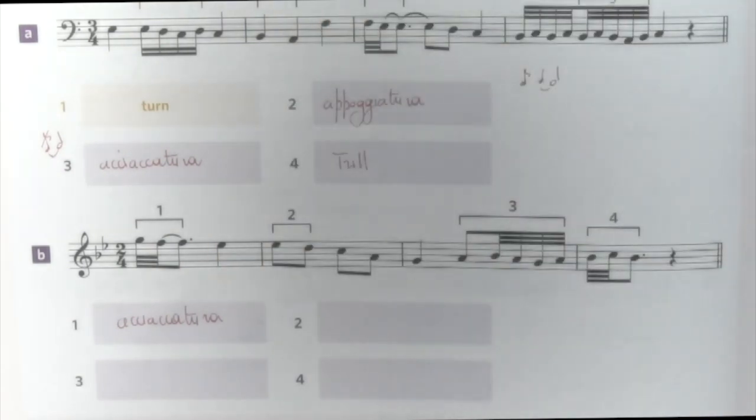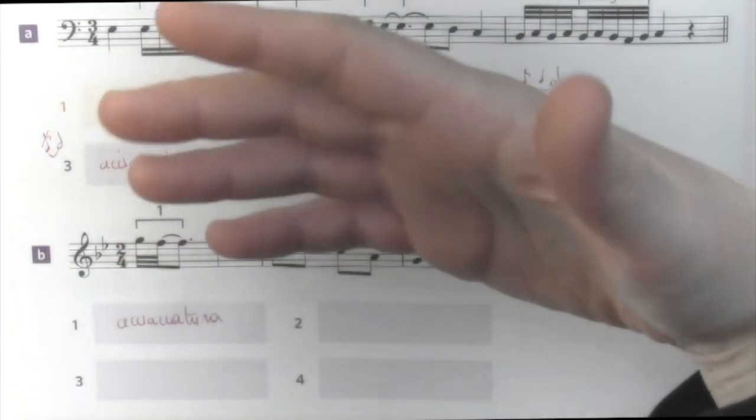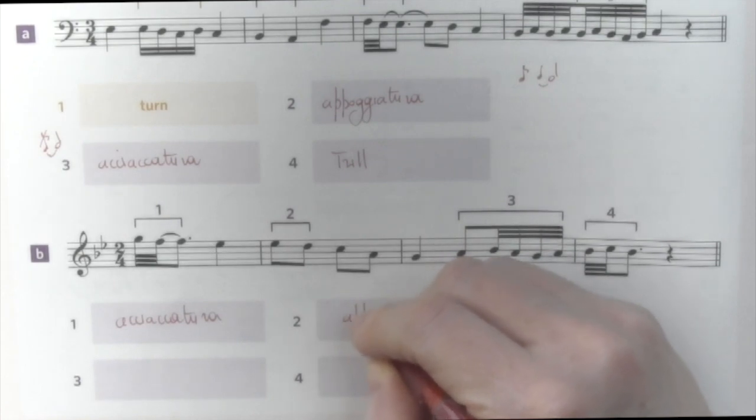Appoggiato means also looked after. It's not like tra. It's not this. It's tara, like a bow. Appoggiatura.